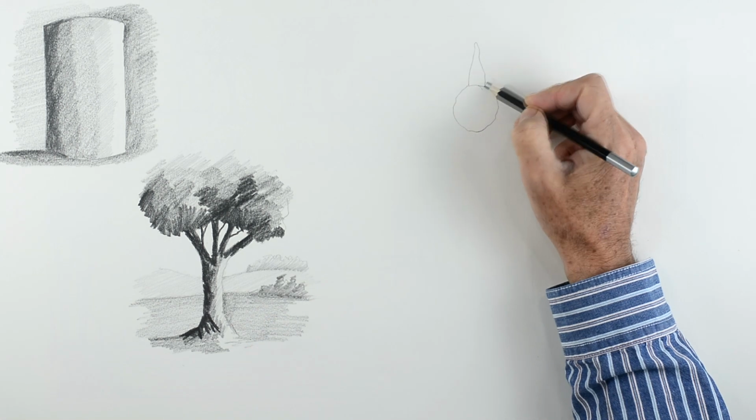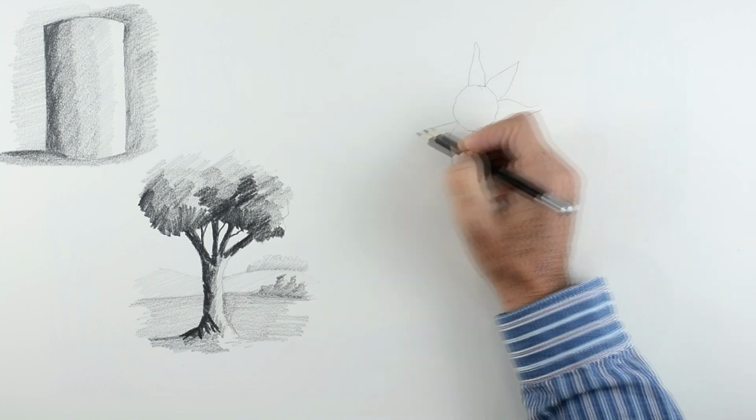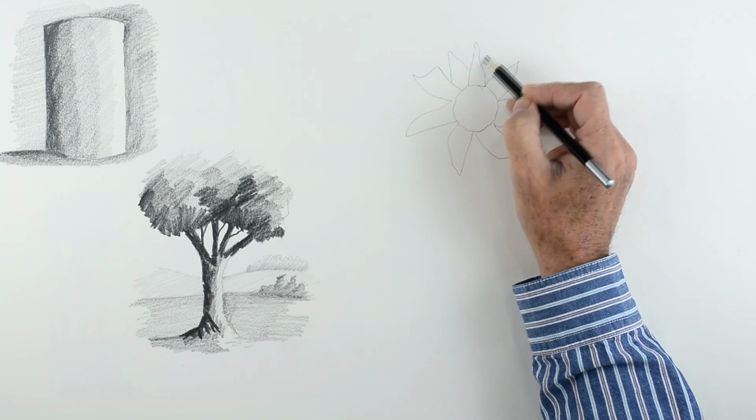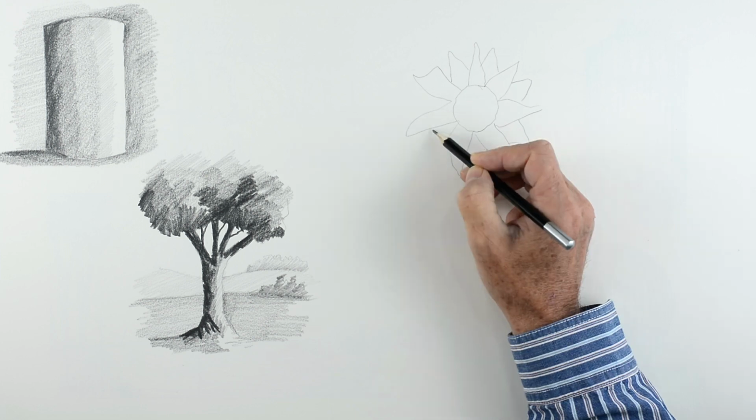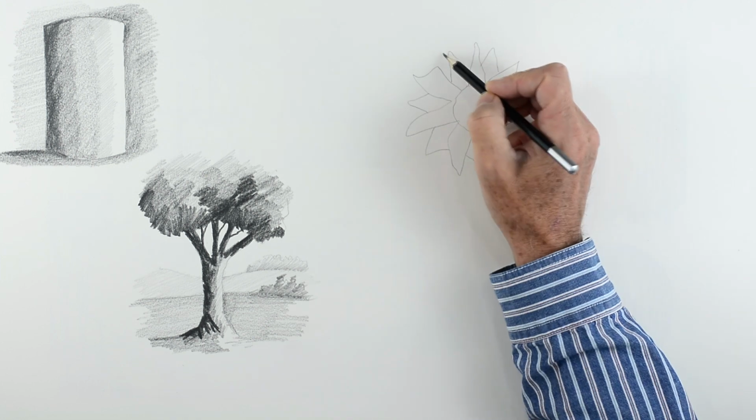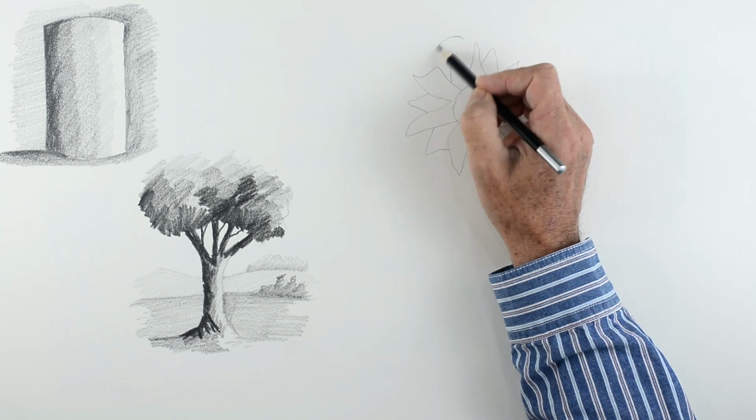Now this is creating a great deal of distance, but you can also use exactly the same idea on something which has got much shallower depth. If I draw this very simple flower here, I'm going to draw a group of them.